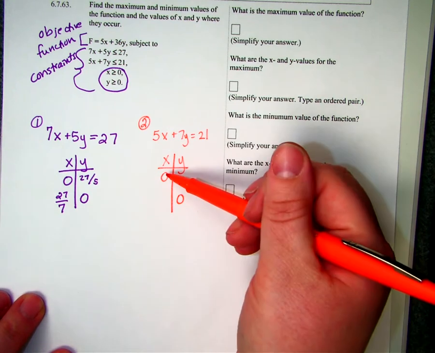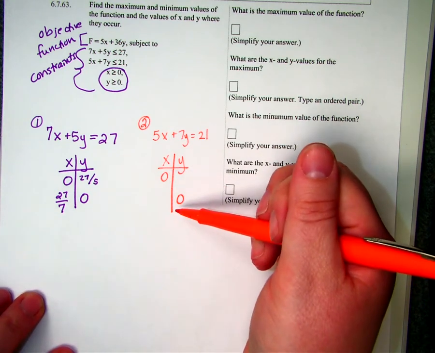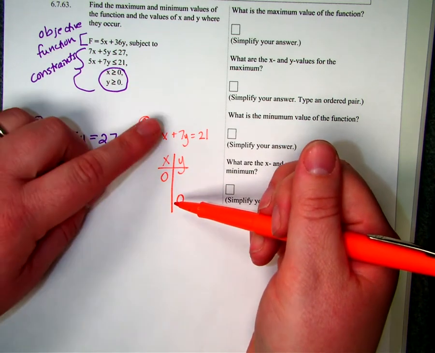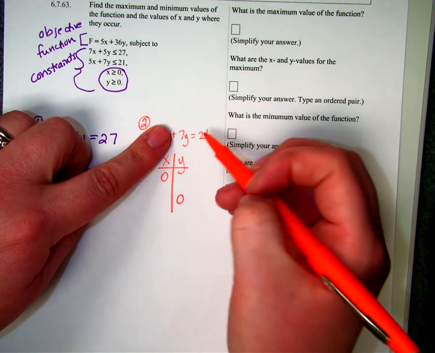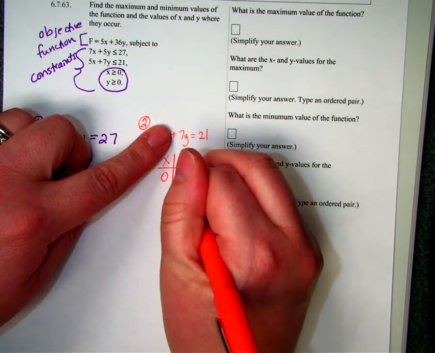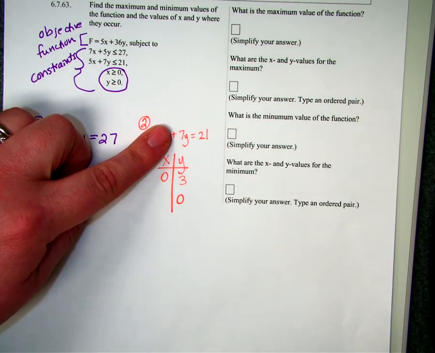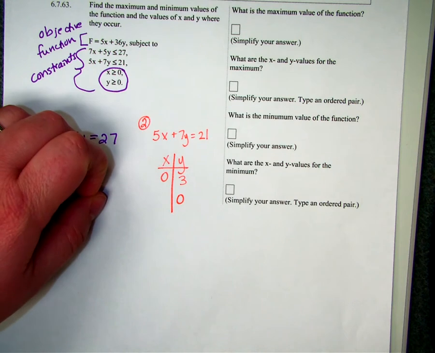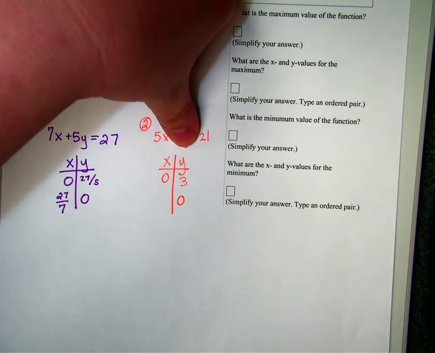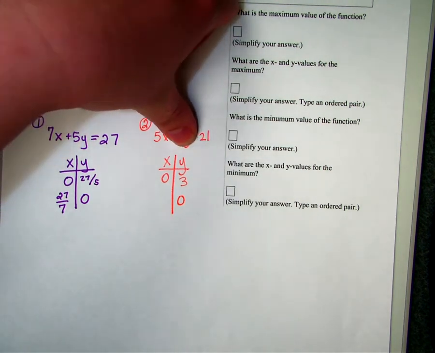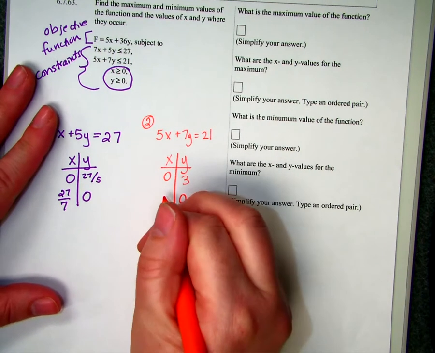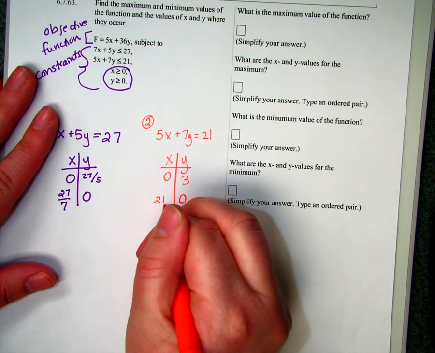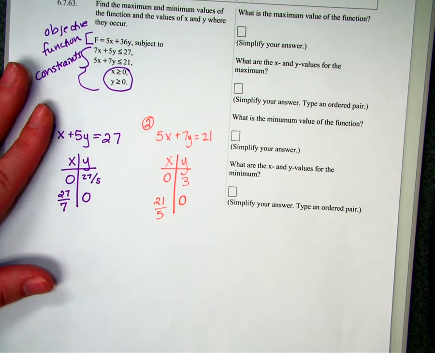So I'm going to let x be equal to 0 once, y be equal to 0 a second time. When x is equal to 0, I have 7y equals 21. Divide both sides by 7, and y is equal to 3. When y is equal to 0, I'm left with 5x equals 21. Divide both sides by 5, and I'm left with 21 over 5.